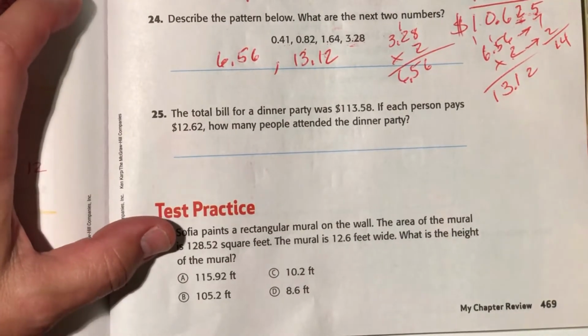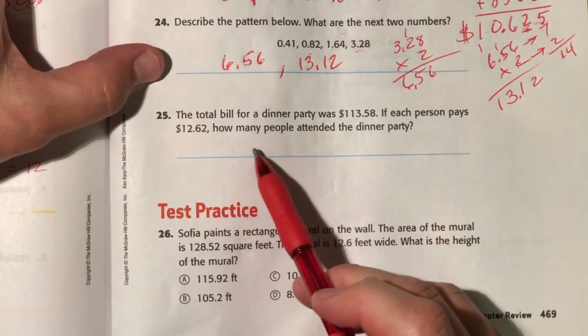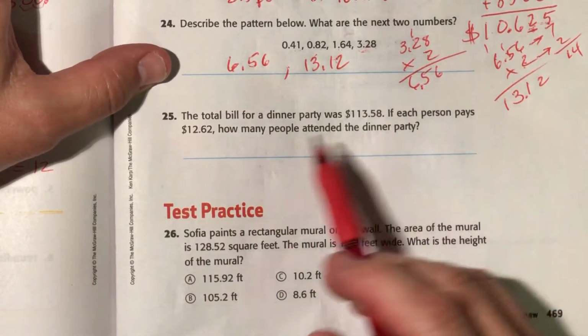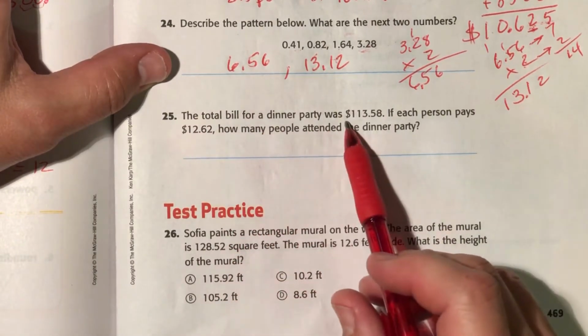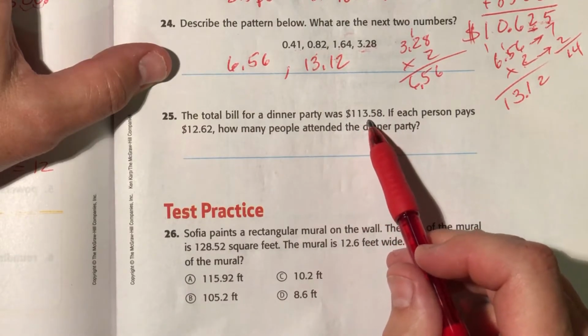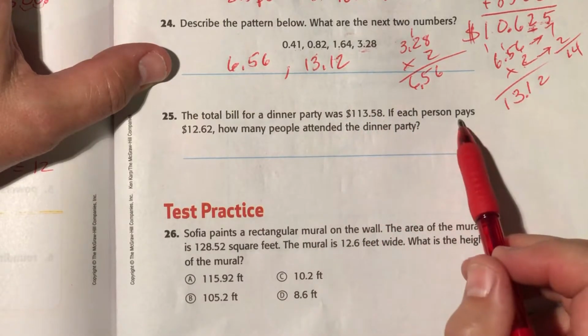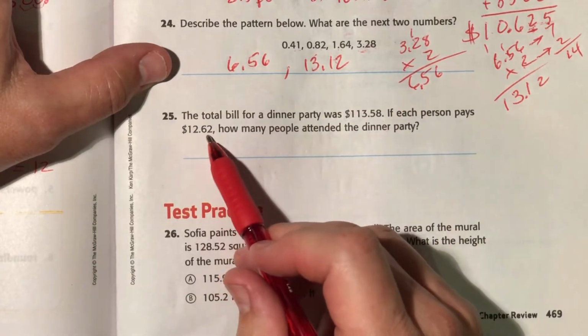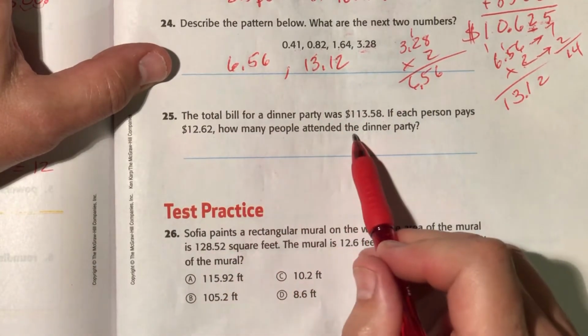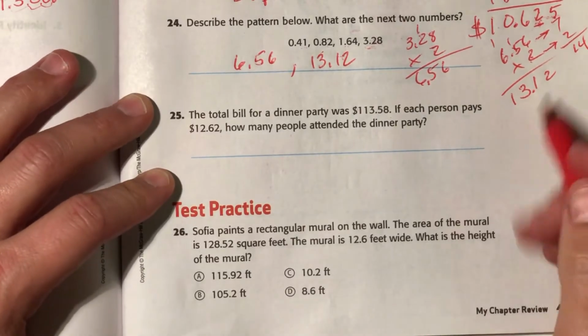Okay, reading this problem, we have to figure out what's going on in this problem and what operation we're supposed to use. So it says the total bill for the dinner party was $113.58. If each person pays $12.62, how many people attended the dinner party? Well, let's see what that would look like.